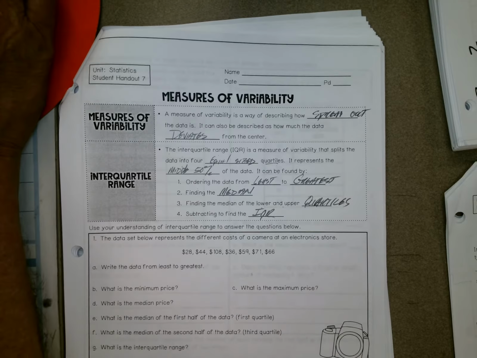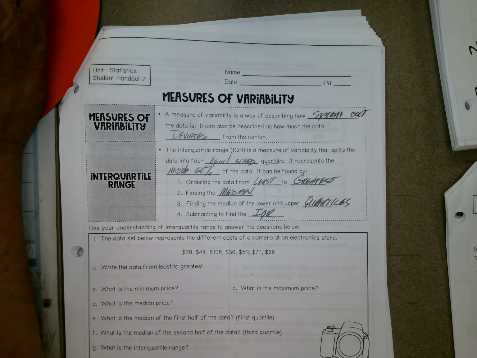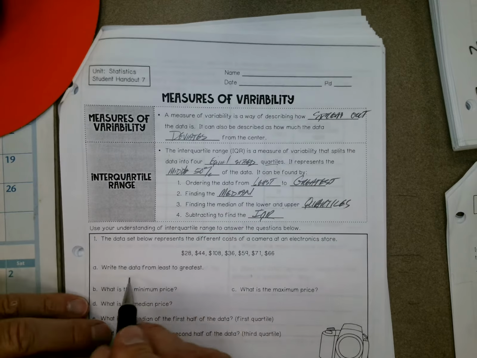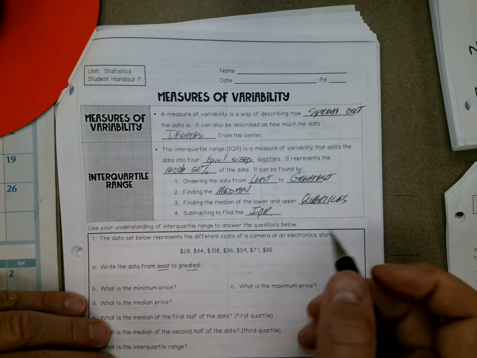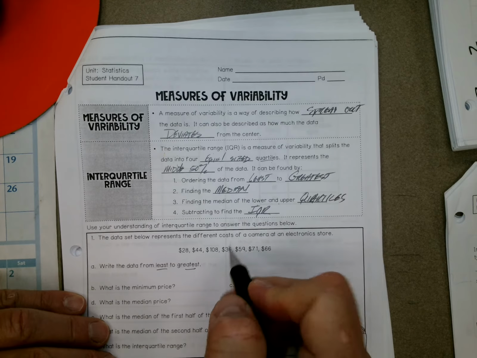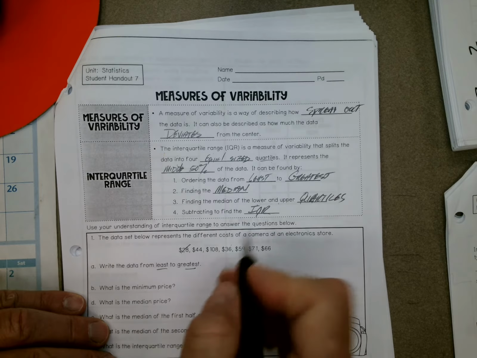Let's go ahead and get started here. The first thing we're going to do is organize from least to greatest, and this takes a little bit of time. I like to cross them off as I go.